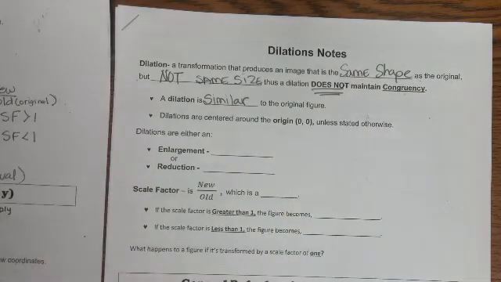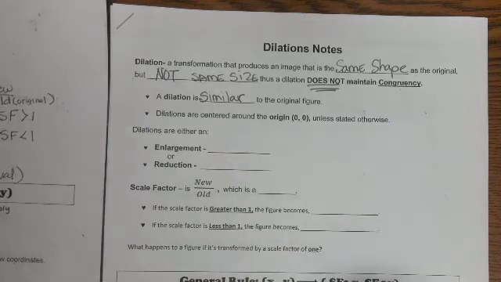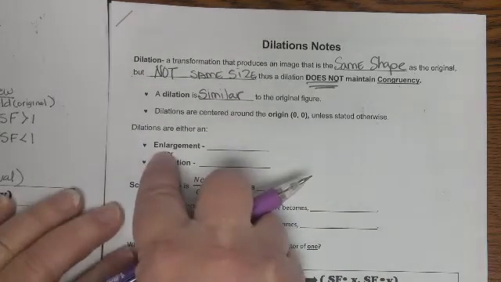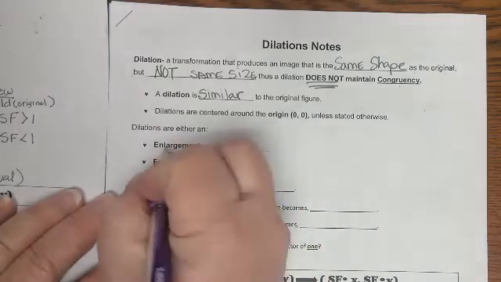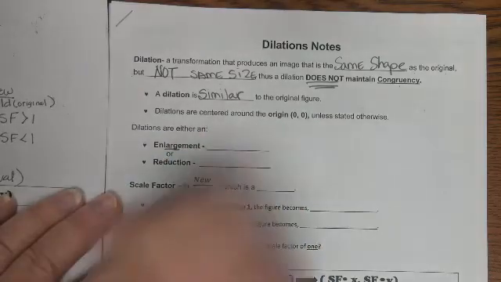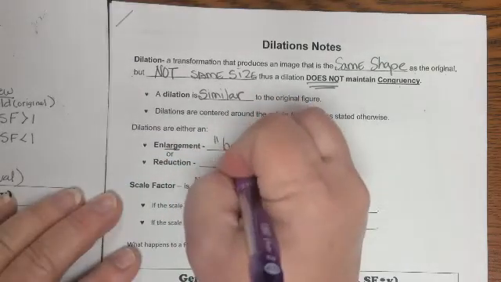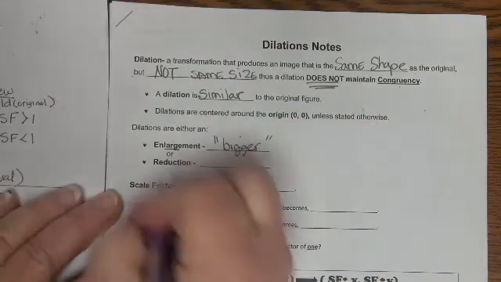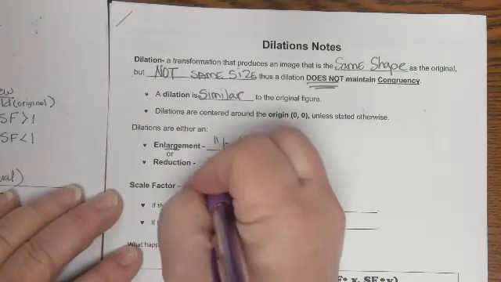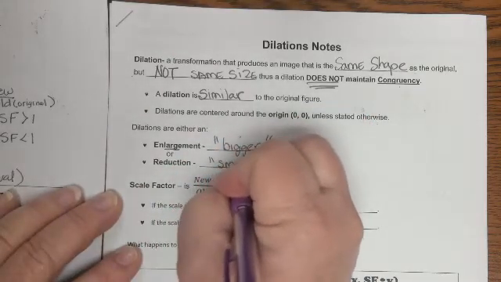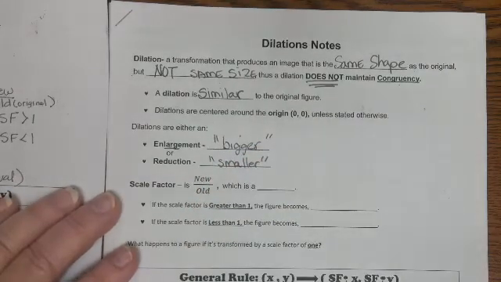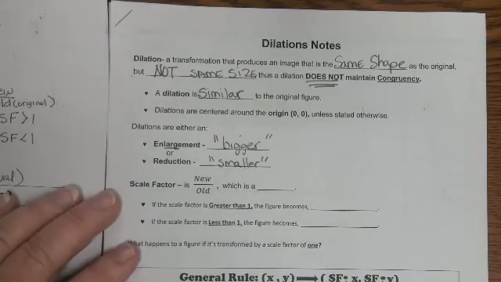Okay? There are two types of dilations. They're either an enlargement. You see it says the word large there. That means it makes the figure bigger, or a reduction, which makes the figure smaller. So you either increase the size of your figure or you decrease the size of your figure.